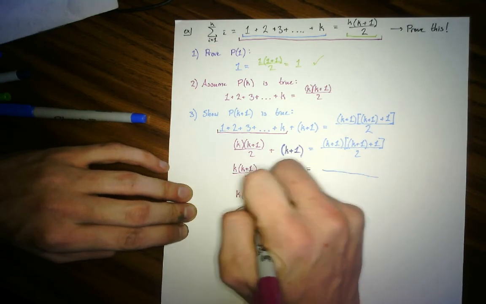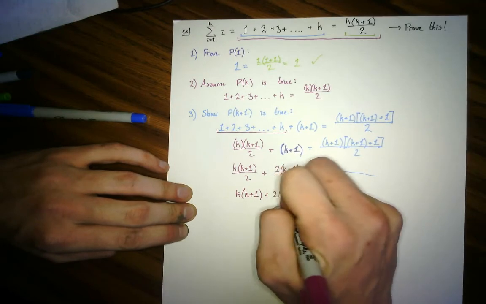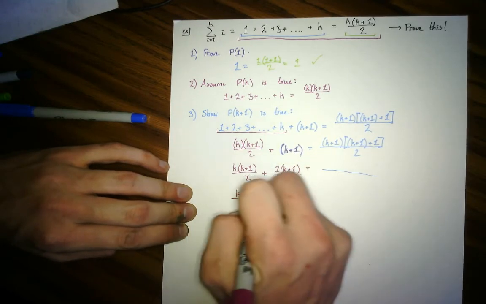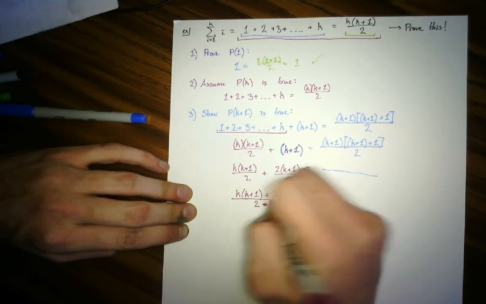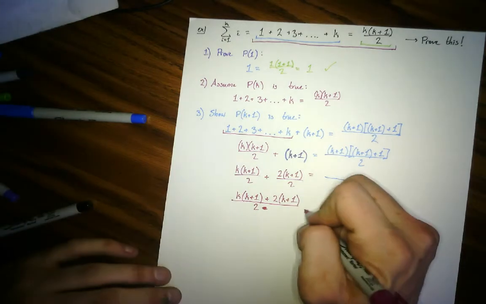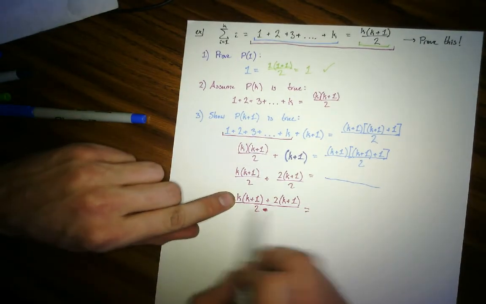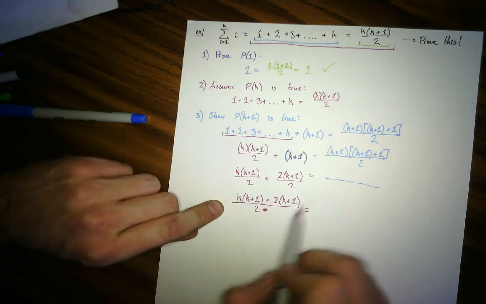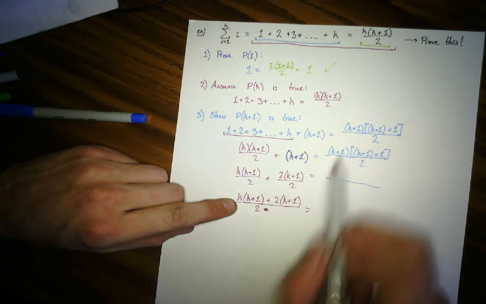So we've got k times k plus 1 plus 2 times k plus 1, all over just 2. This is good news, we have the 2 over it. Now we just need to figure out some way to make this part look like the numerator on the right side.